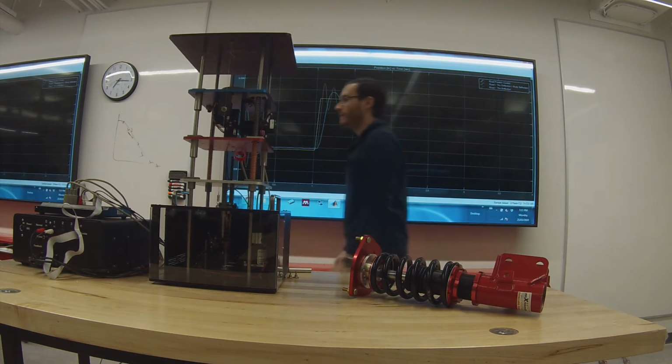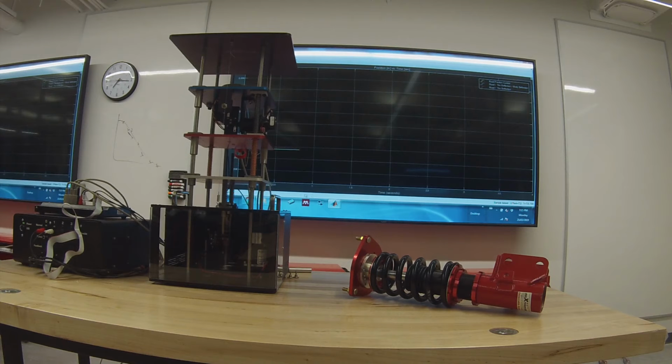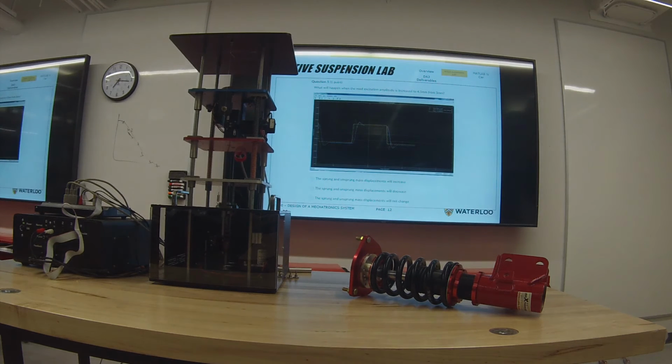Okay? So when we go back to the question, what will happen when the road excitation is increased. Displacements will increase, both the unsprung and sprung masses. They definitely won't remain the same. They definitely won't decrease. Okay? So increase is the answer there.